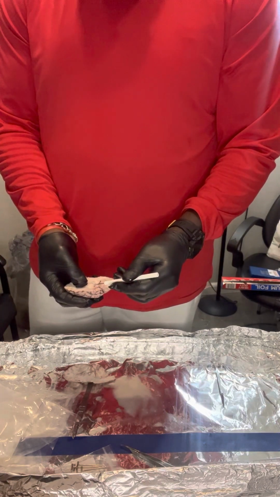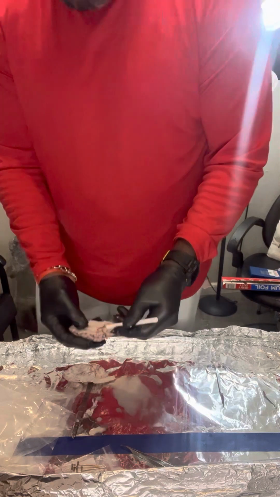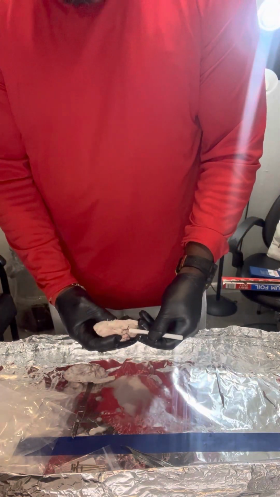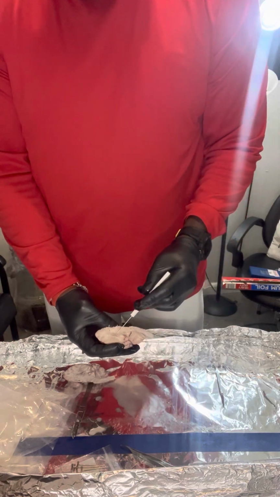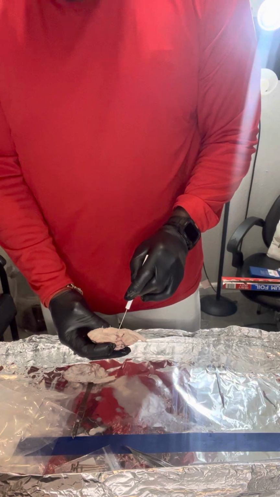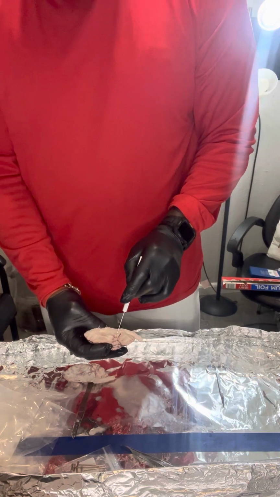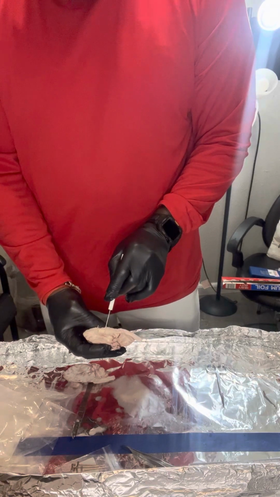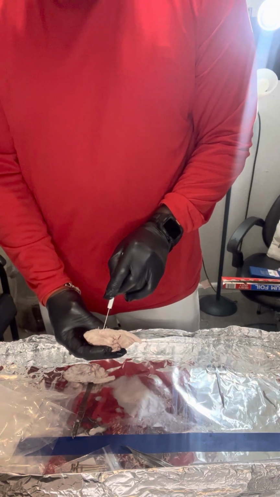Okay, let's see, where am I at? The thalamus. I go back down again. I hope you can see this. The thalamus, which is right here. So the pineal gland was here. Kind of right in here. The thalamus is going to be right in here.